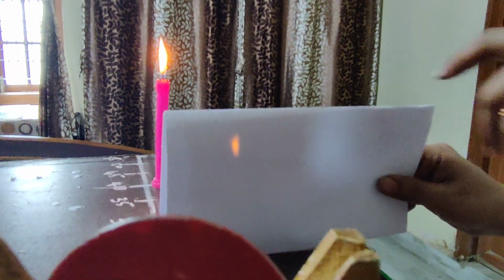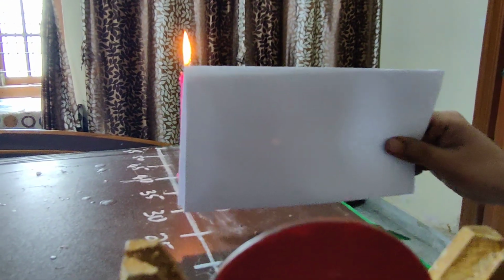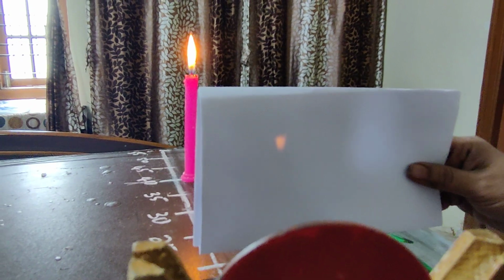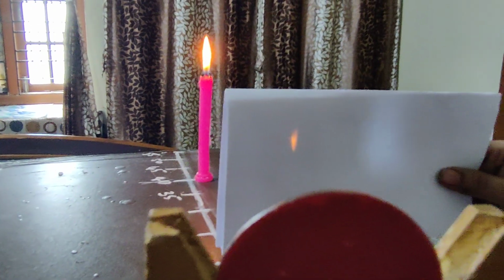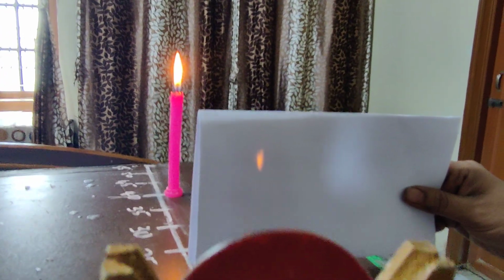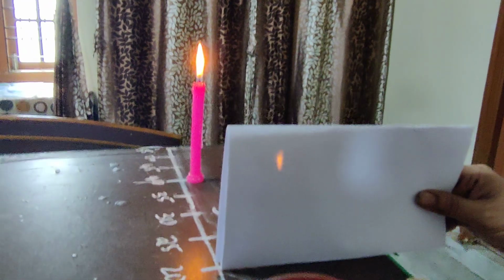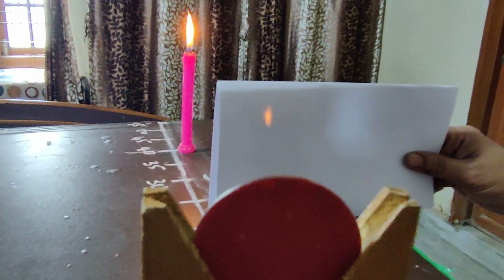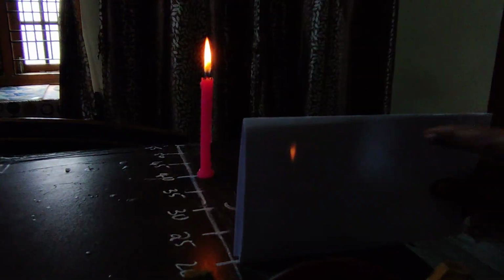From this distance, if I move this screen forward or backward, I cannot focus on the screen. So at a distance of 20 only, I can get the image on the screen. So in the second case, when you place an object beyond C, at what distance do we get the image on the screen? Note down the values.